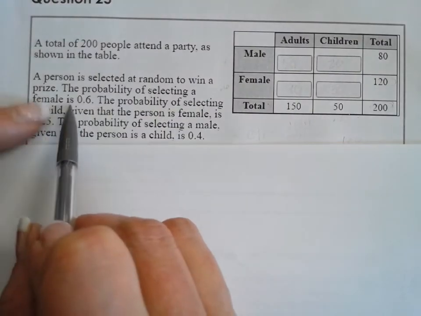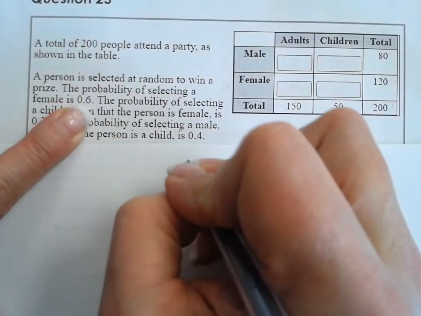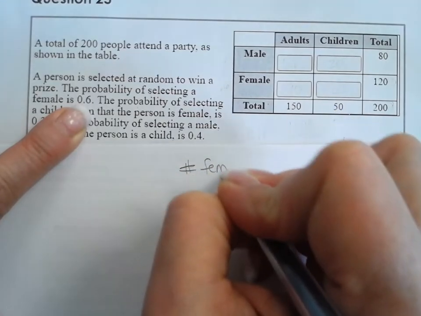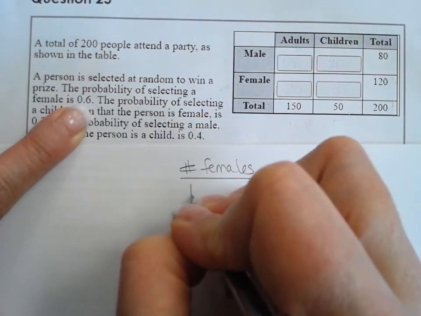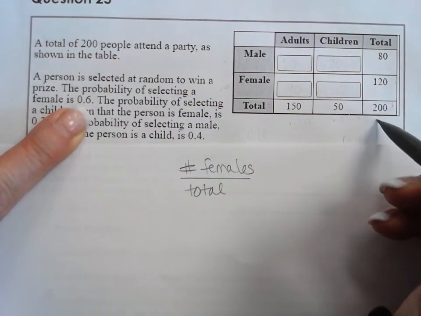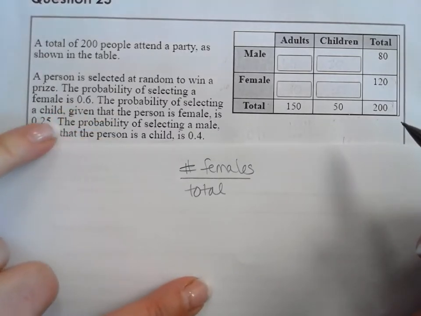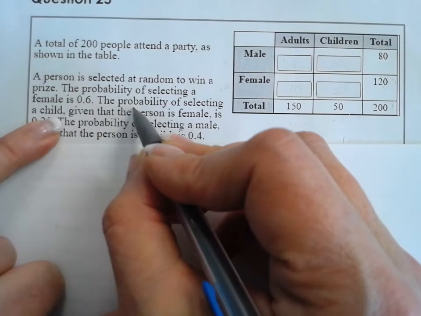Probability of selecting a female is 0.60. So that means I need the number of females over the total. But I already have those. That's not really going to help me with anything. So that's just information they threw out at you. All right, let's do the next one.